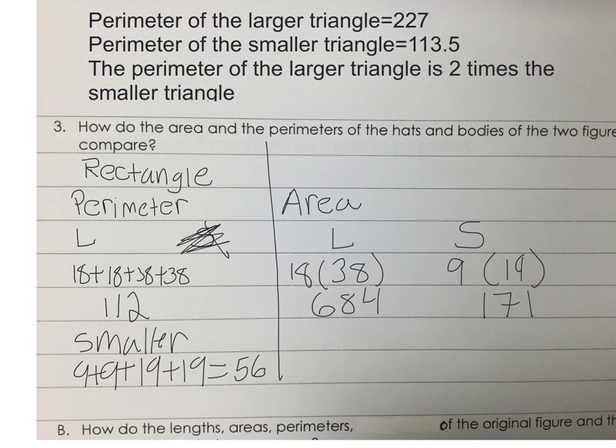If you calculated your perimeter correctly, you should have got 227 for the larger triangle and 113.5 for the smaller triangle. If you compare those two numbers, you'll find out that the perimeter of the larger triangle is 2 times the perimeter of the smaller triangle. So far, our larger picture is double the size of our smaller picture.